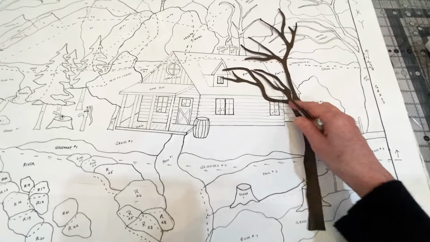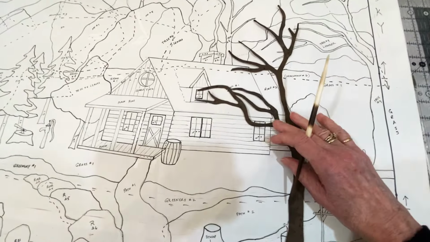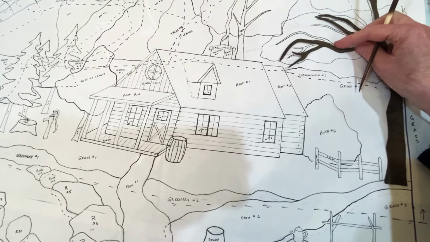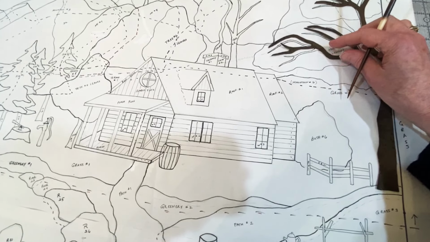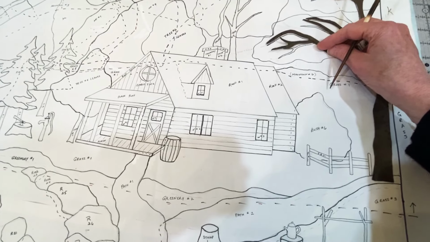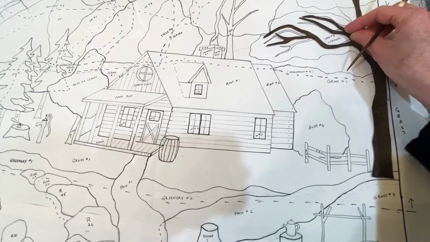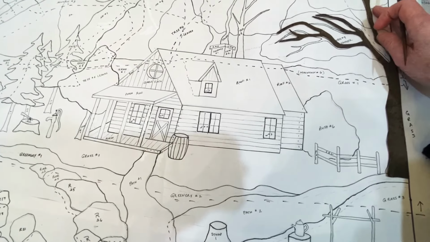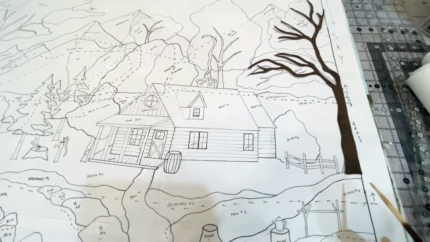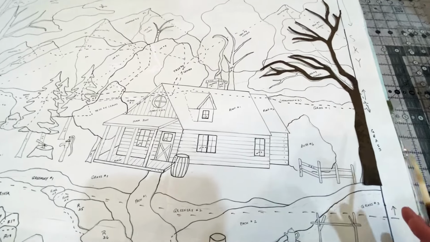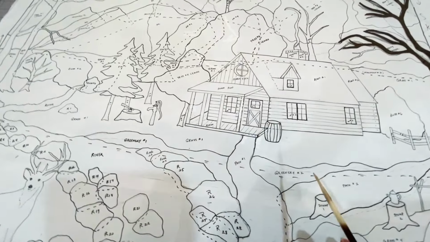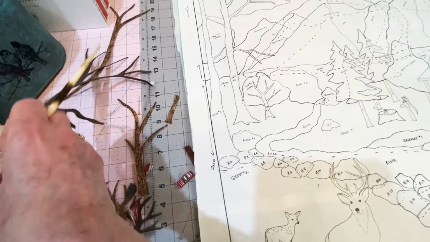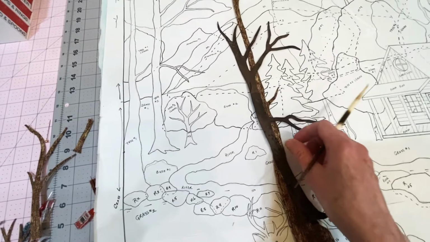Now here's this tree number 9 here, and of course my master pattern lets me know that it will go right here. And again, this is not anything set in stone. This is a suggestion. If you don't like it there when you're putting your quilt together, it certainly can be changed. Here's a couple more trees.